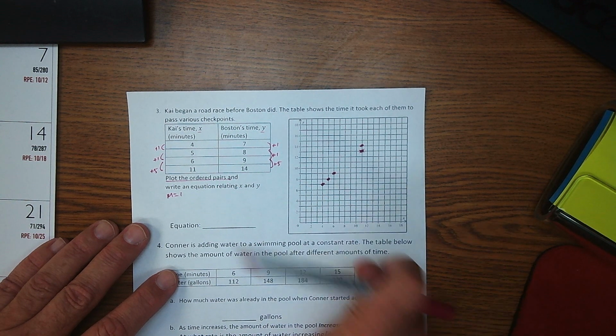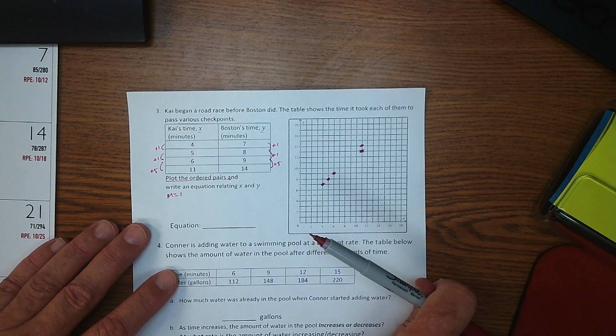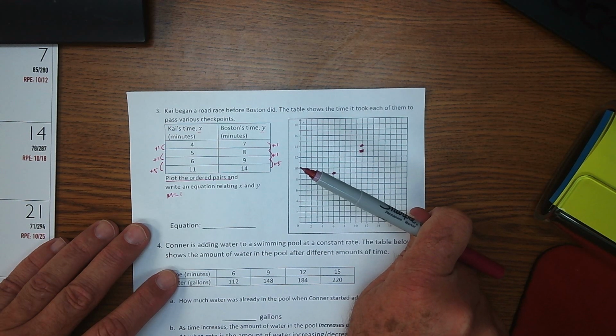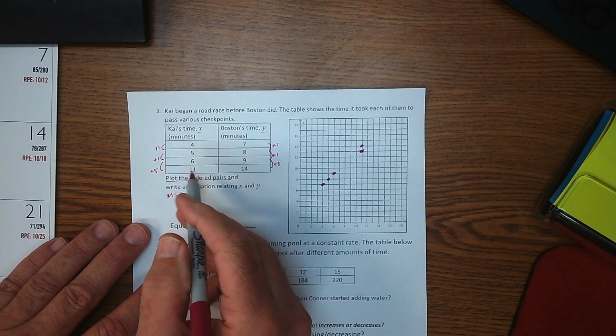I think I'll do that one over there, because I have a point. I don't know my intercept. My intercept would be where the 0 line is. The 0 line's right here. I don't have a point on that line, so I'm going to go over here and find my intercept. Here we go. Ready? Which point do you want to use?